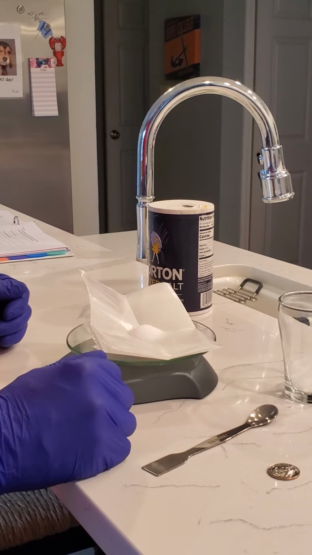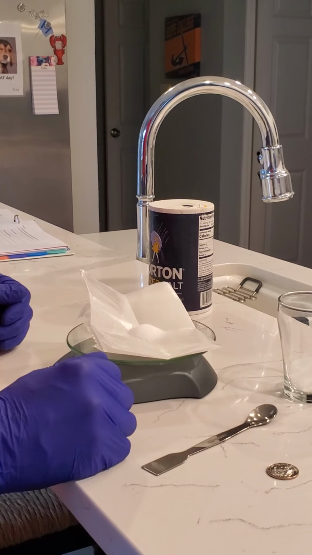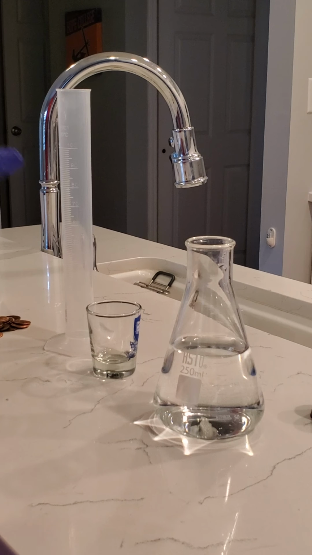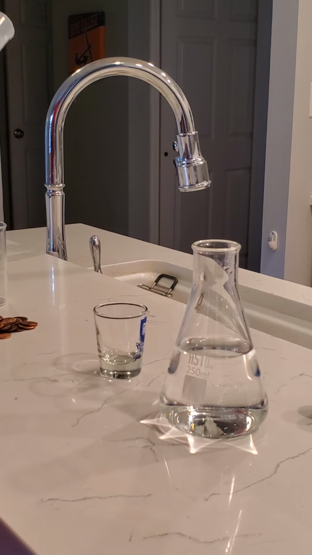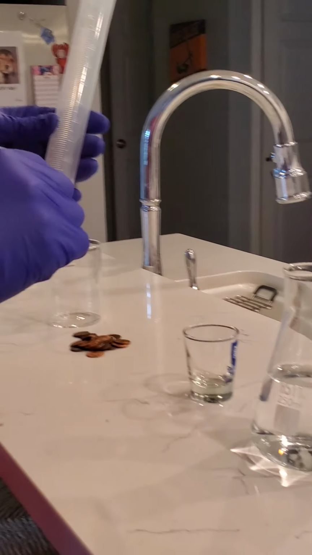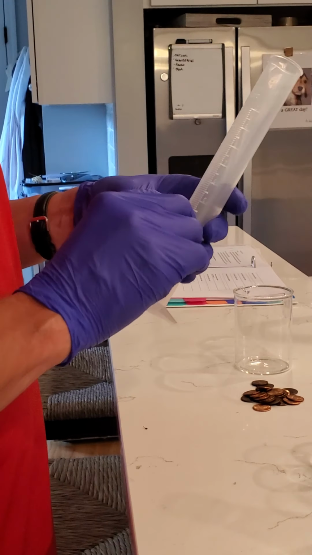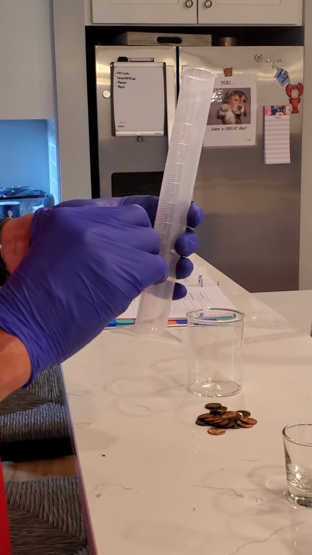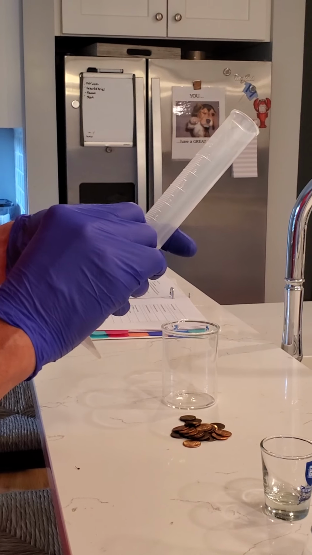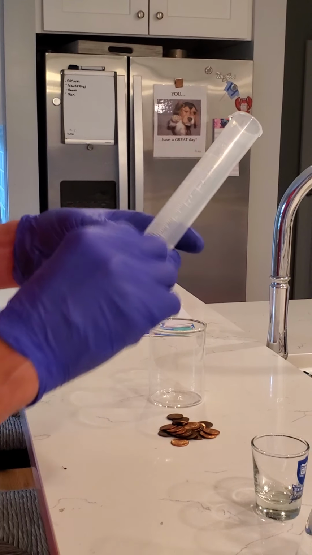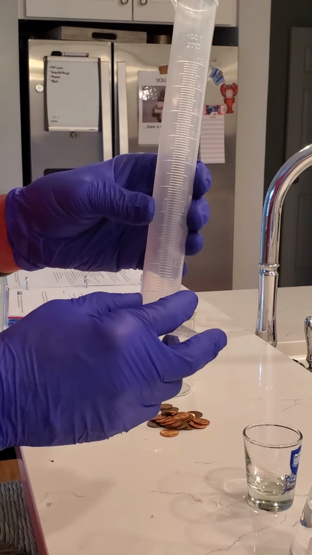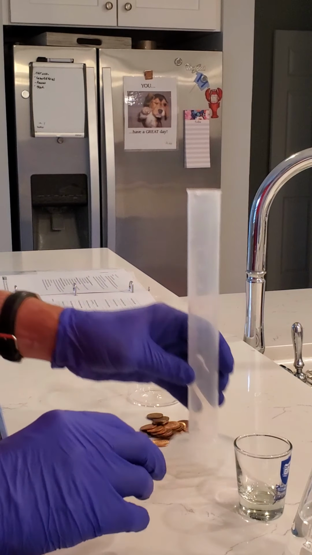Next, we'll move on to measuring volume with a graduated cylinder. So this will be a quick review of using a graduated cylinder for measuring volume. In this case, we have a 100 milliliter graduated cylinder that's calibrated in mils, and when you read it, you would read it to the nearest 0.5 mils between the graduation marks on the cylinder. So hopefully you can see that.